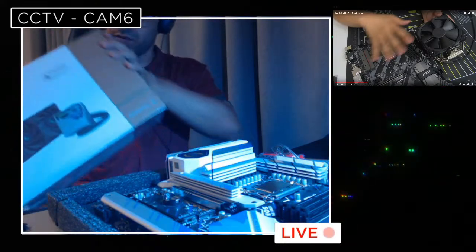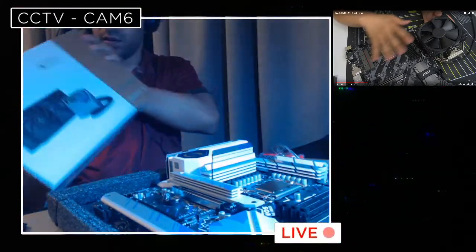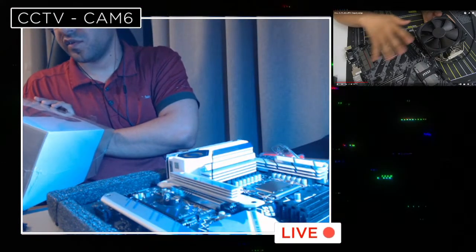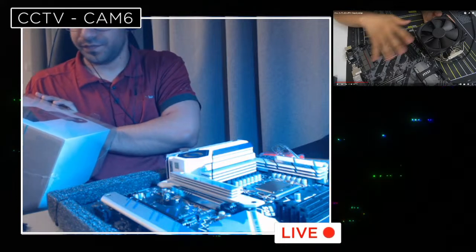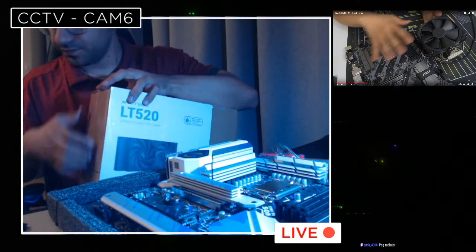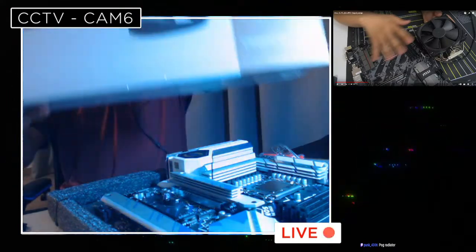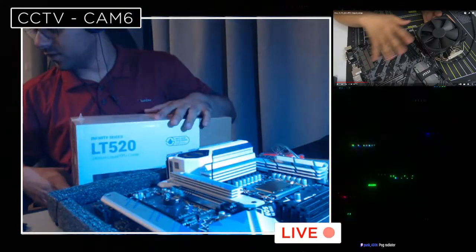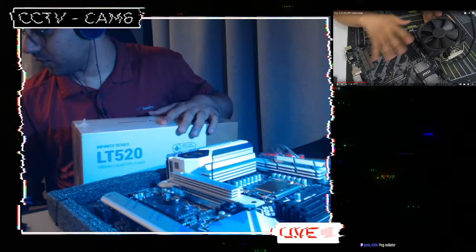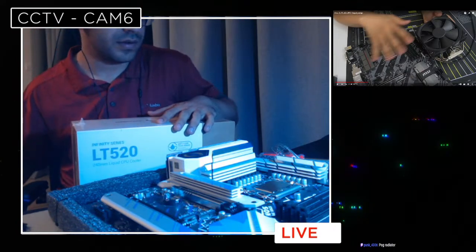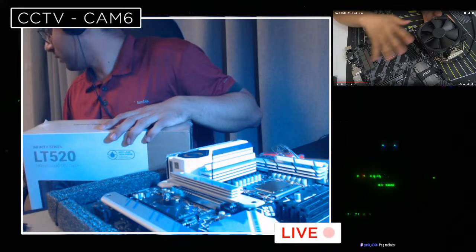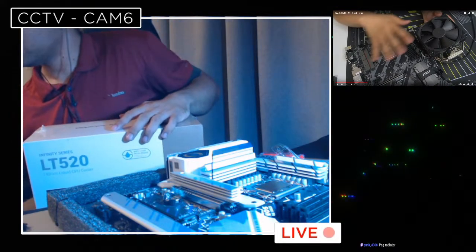So what I have now in my hand is the 240mm liquid CPU cooler from Deepcool. I'm going to unbox it. This is what it looks like. But I need the paper cutter, which I don't know where I parked. Did I put it back there? Nope. There it is.